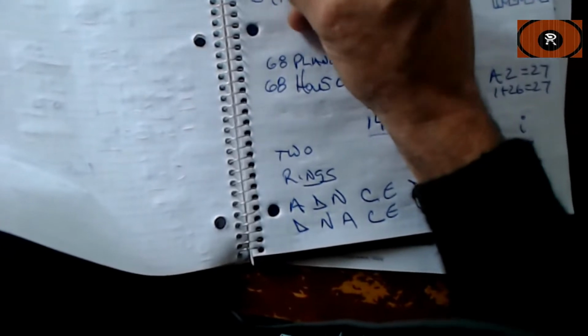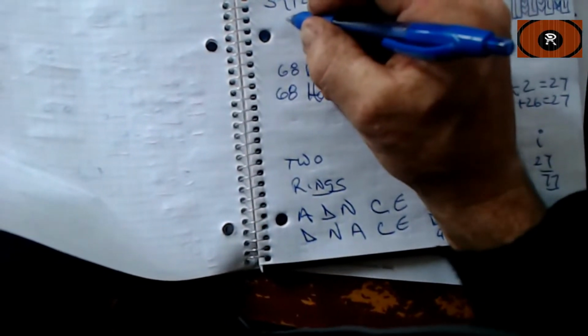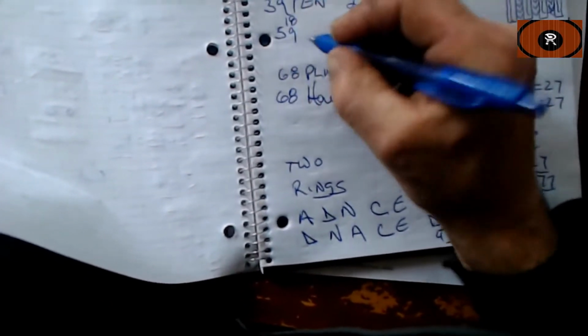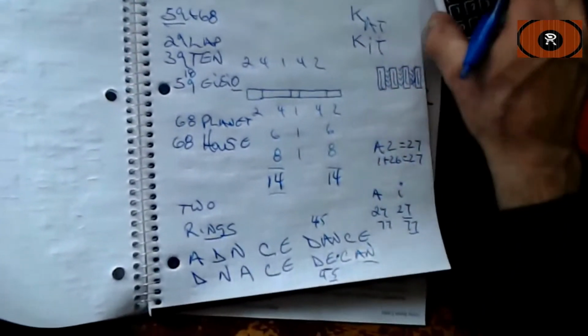The total is 68. 59 and 68. 9 and 9, 18. 1 plus 8 equals 9. 3 and 2 is 5. These are the letters to what is EI, EI, and what is EIEIO. 5 through 9. That's all there is, 5 through 9.